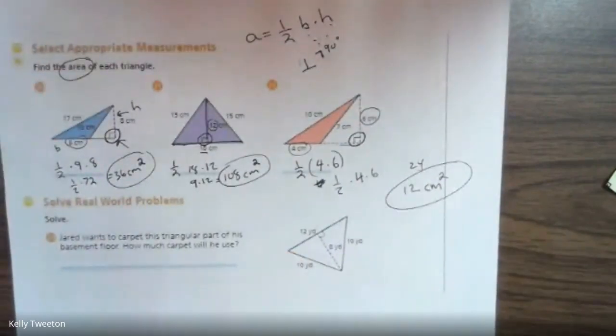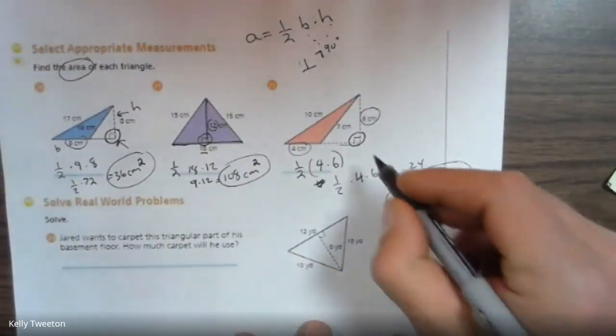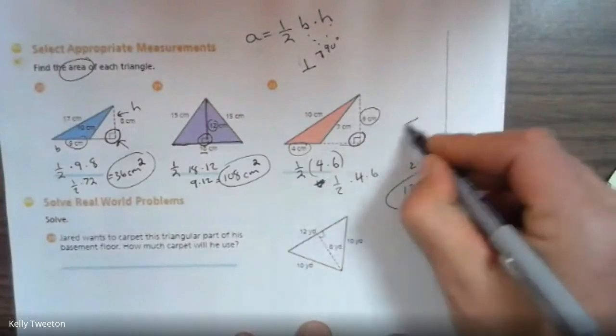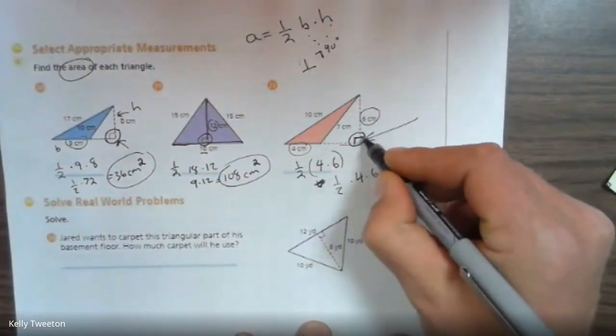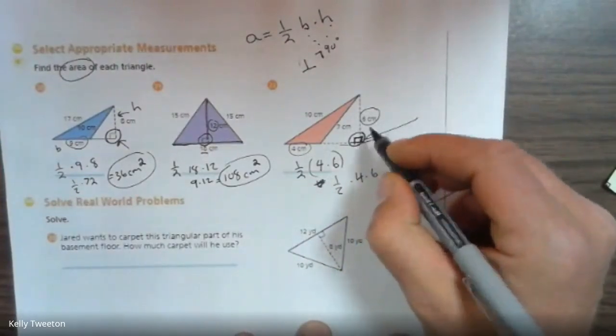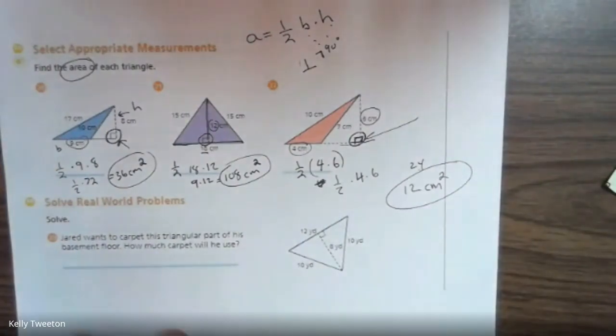So the actual math is easy. Just make sure you find your base and your height. Look for that box right there, saying, oh, these two are 90 degrees. It's just basically telling you to focus right there.